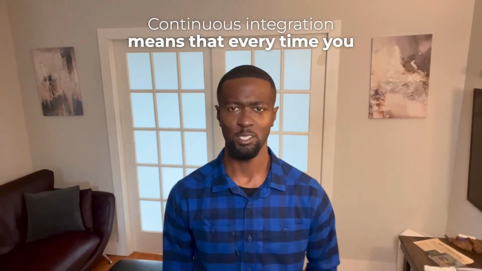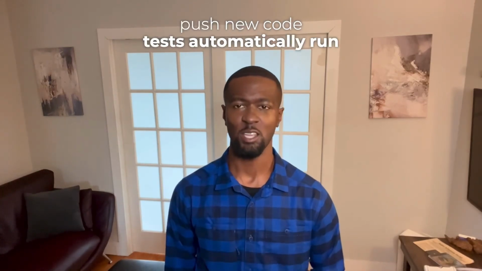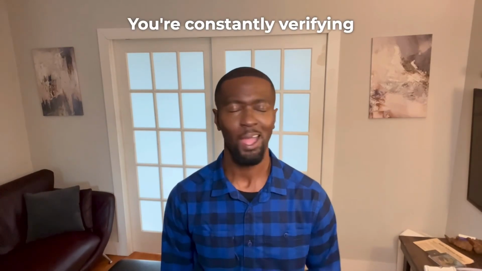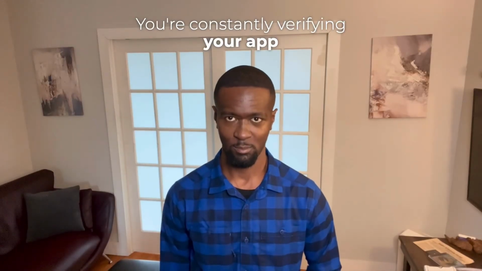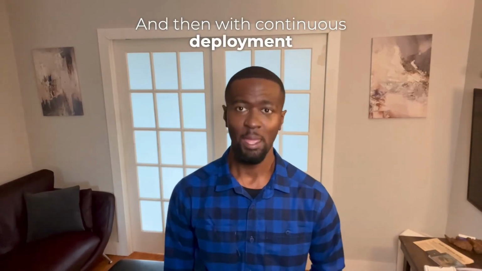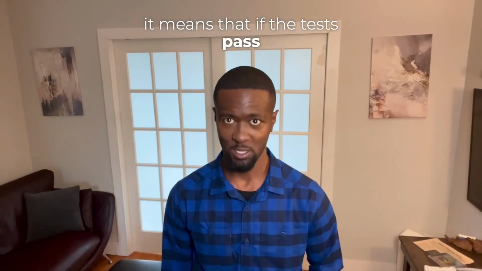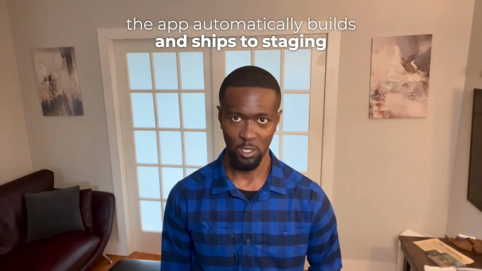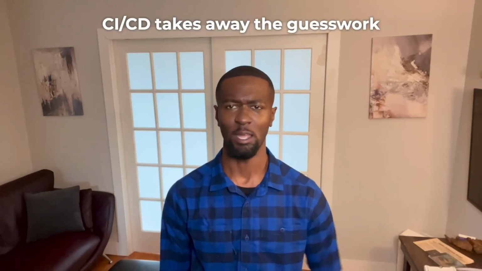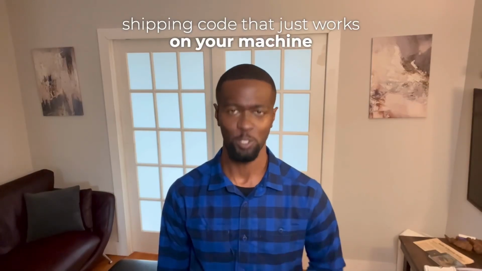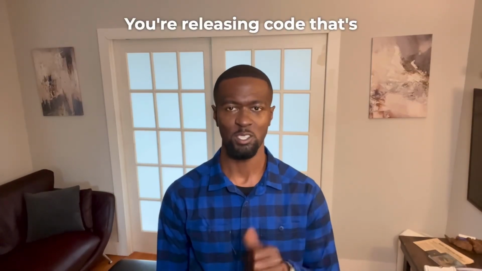Let's break this down. Continuous integration means that every time you push new code, tests automatically run. You're constantly verifying your app. And then continuous deployment means that if the tests pass, the app automatically builds and ships to staging, production, or both. CI/CD takes away the guesswork. It ensures you're never shipping code that just works on your machine. You're releasing code that's tested, validated, and ready for users.